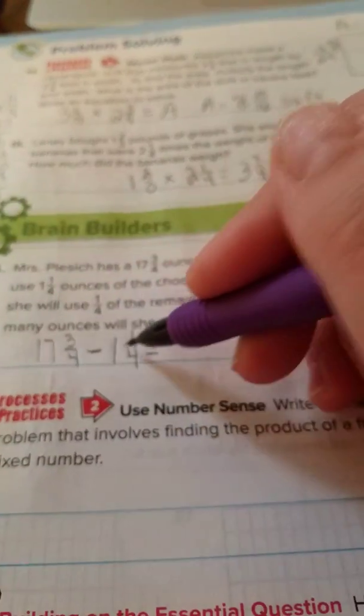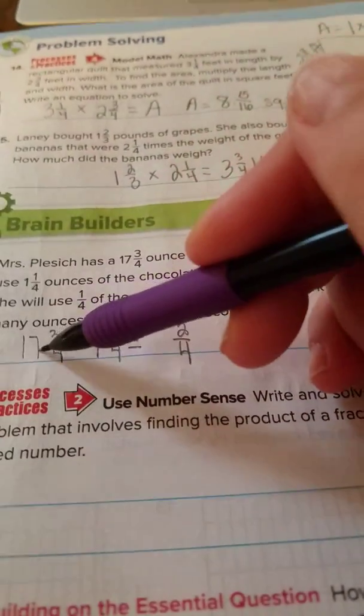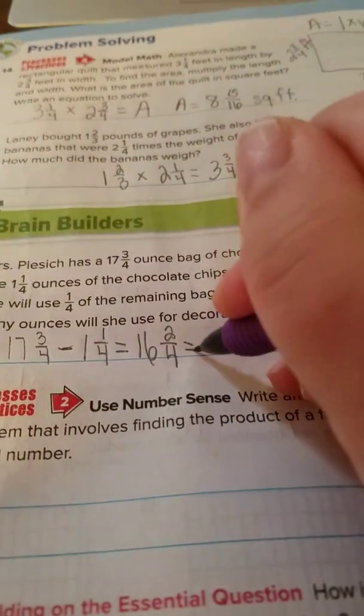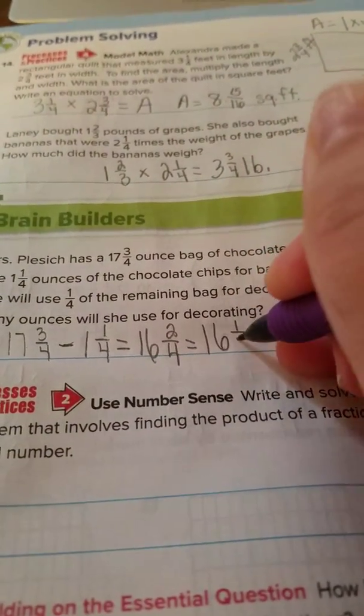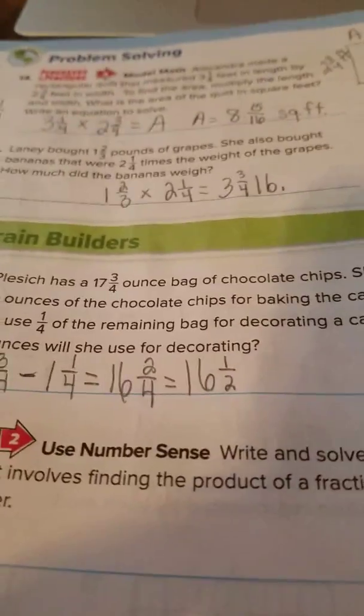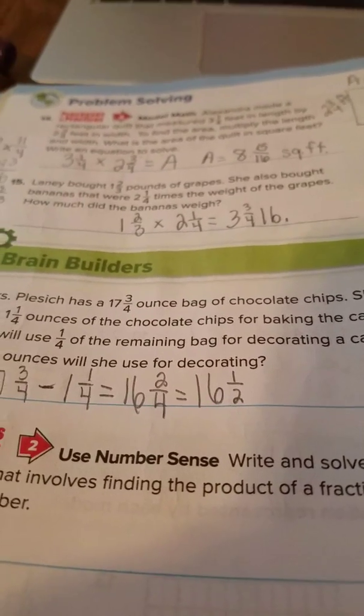So remember, subtract your fractions. 3/4 minus 1/4 is 2/4. Subtract your whole number. 17 minus 1 is 16. So I can rewrite this in simplest form. So after she baked the cake, she only had 16 1/2 ounces of chocolate chips.